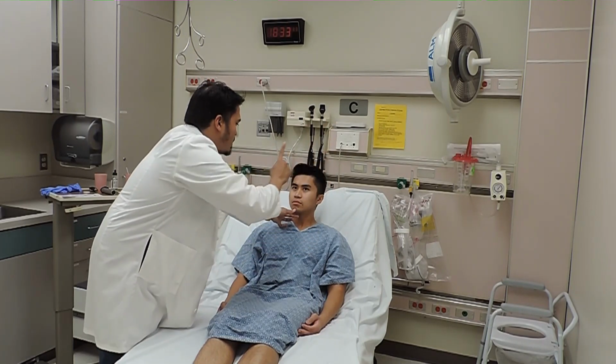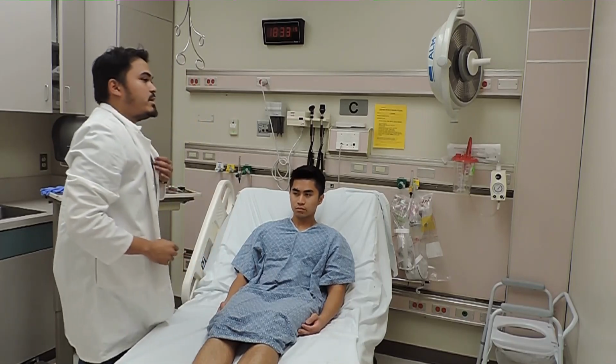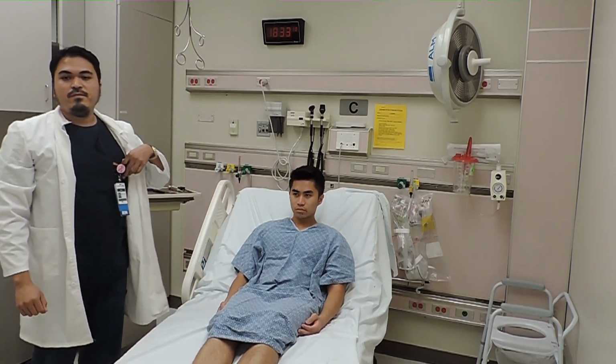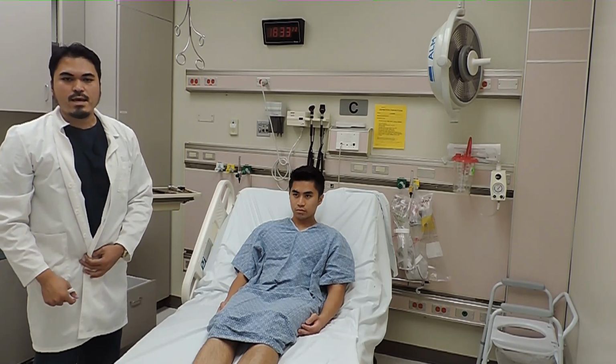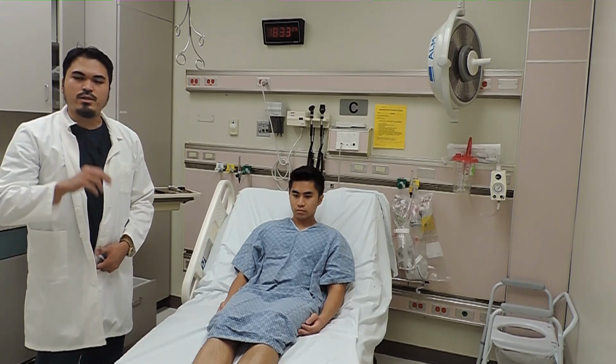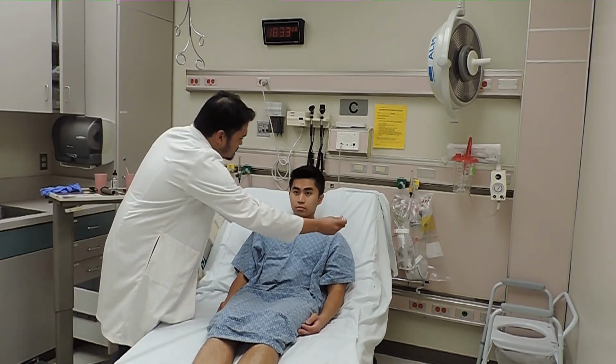All right, very good. Cranial nerves number 3, 4, and 6, which is the oculomotor, trochlear, and abducens nerve, is intact. Patient was able to follow the 6 cardinal fields of gaze. Now I'm going to check the patient's pupils.